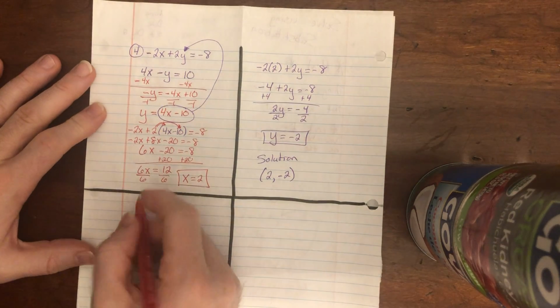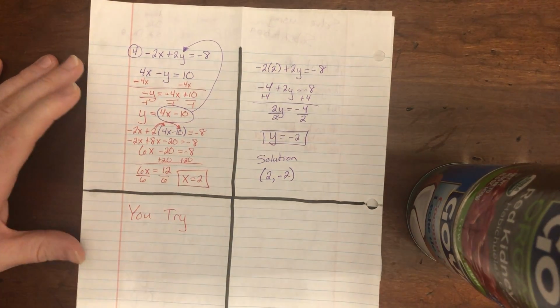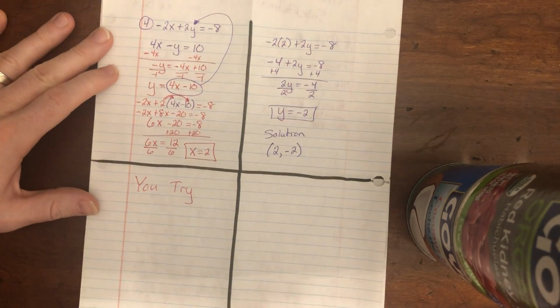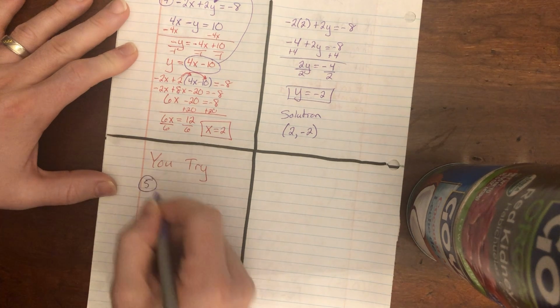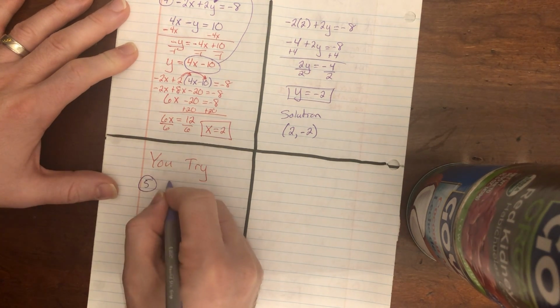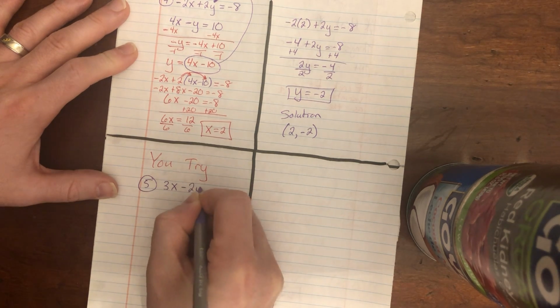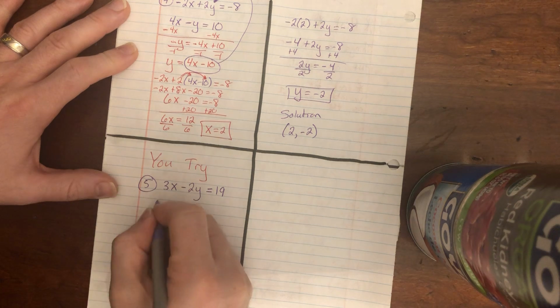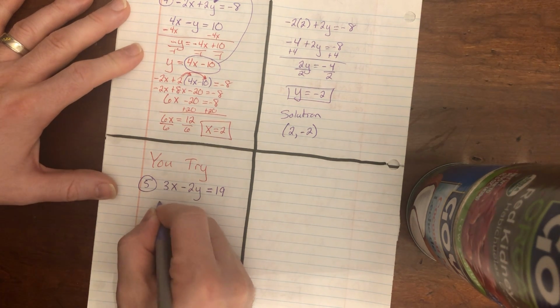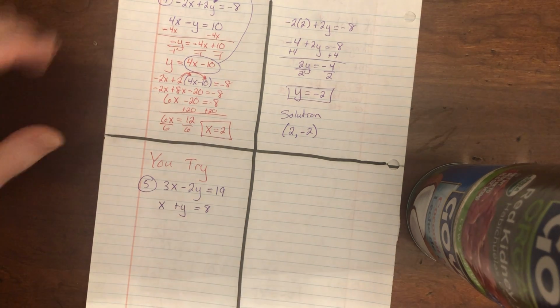The last one here is going to be a you try. I want you to try this one and fill it in your notes, and it'll be part of your notes that you're going to have to submit. This is example 5, and we're going to have 3x minus 2y equals 19, and our second equation is going to be x plus y equals 8.